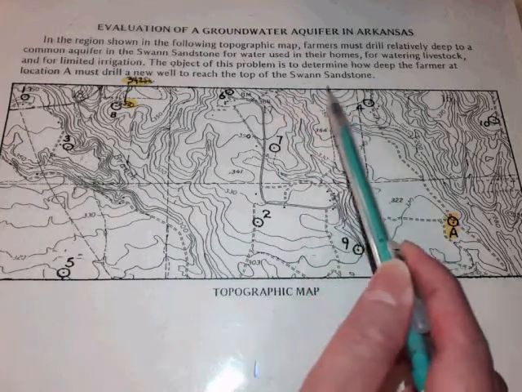So our job here, as geologists, is to tell the water well company just how far down they are going to have to drill. And the drill company does charge by the foot, so we would want to let our clients know as close as possible the number of feet that they will have to drill down to reach the top of that Swan Sandstone aquifer there, labeled there.